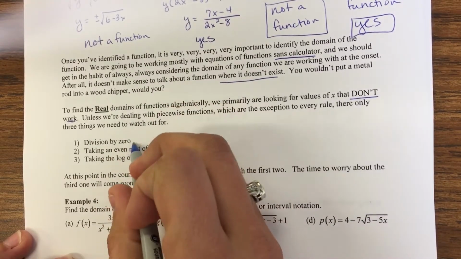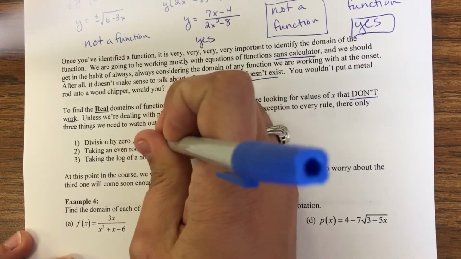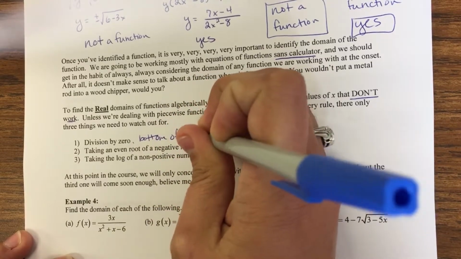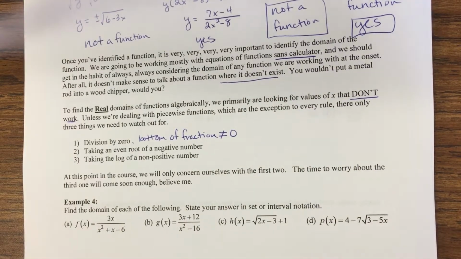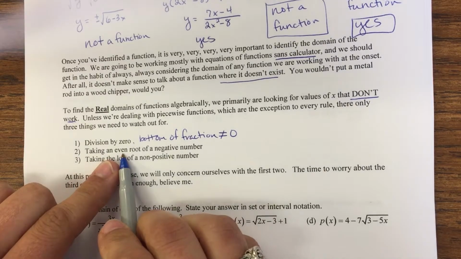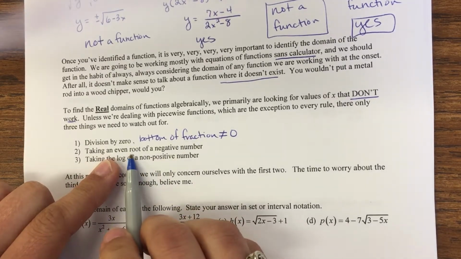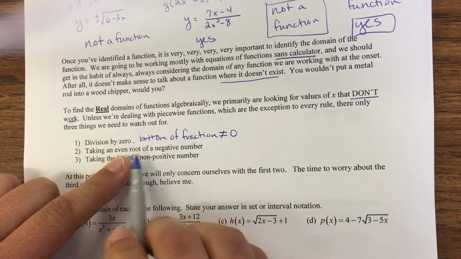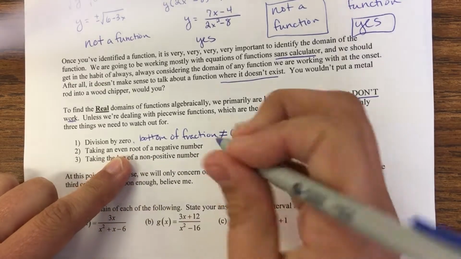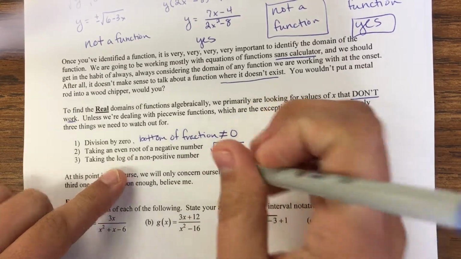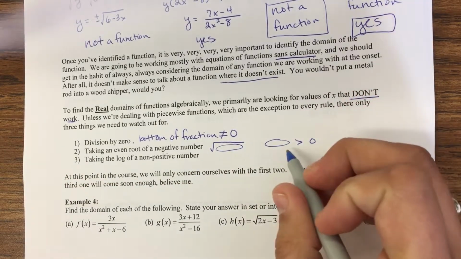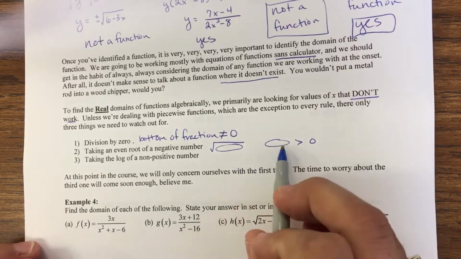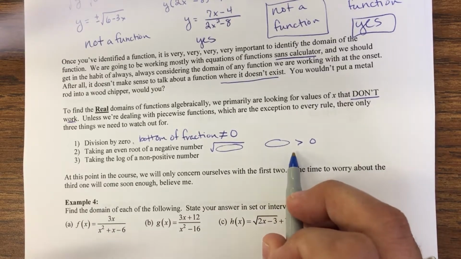The first one, division by 0. The bottom of the fraction cannot be 0. If there's a number that makes the bottom of the fraction 0, that is a place where the domain does not exist. If you're talking about even roots, so a square root, a fourth root, a sixth root, any of those, you cannot take those of negative numbers. So if you've got a square root of something, that something has to be greater than 0. So you've got to set this up and solve this inequality.